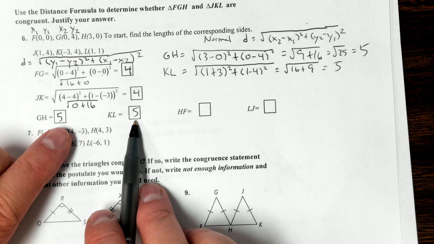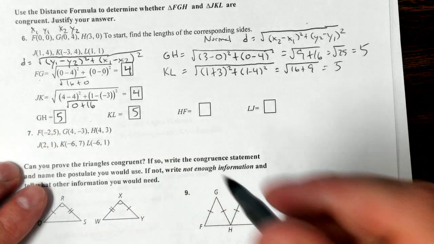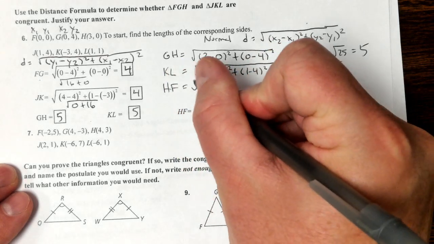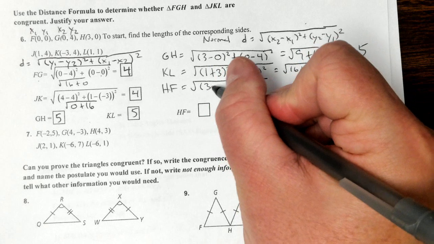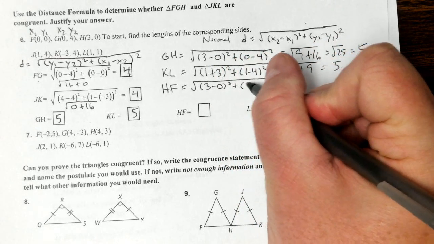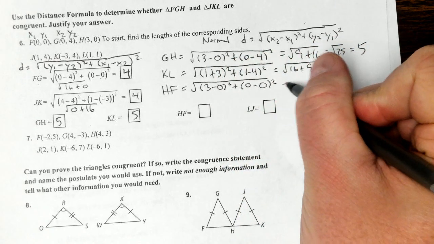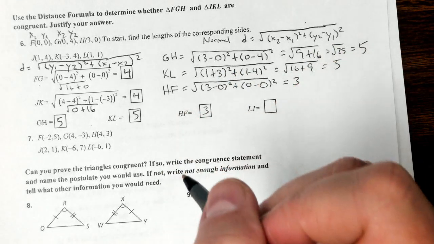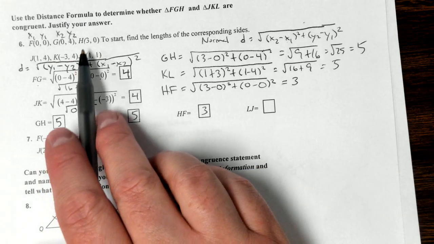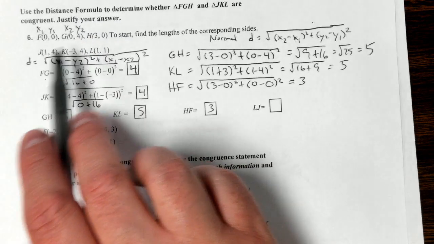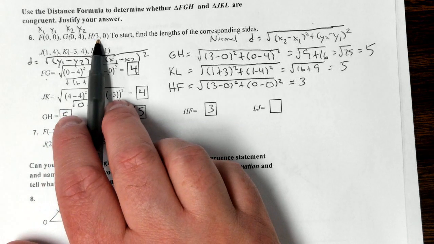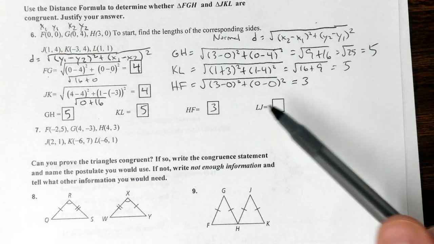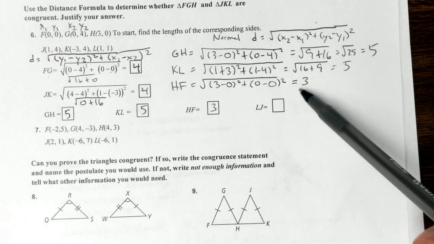Now we do HF. So for HF, we get 3 minus 0 squared and 0 minus 0 squared, which basically just simplifies to 3. For HF, we did 3 minus that 0 and this 0 minus that 0. So you end up with a square root of 9, which is really 3.